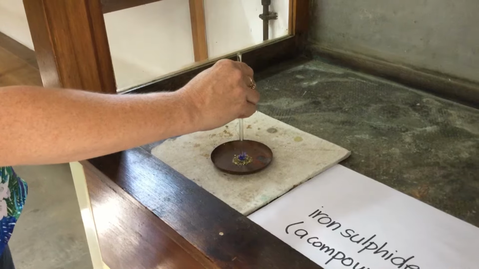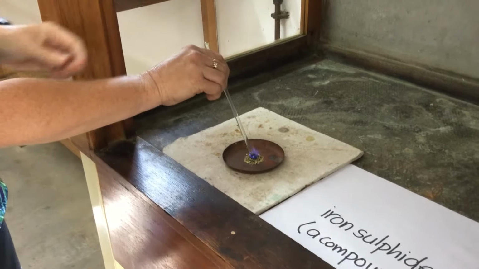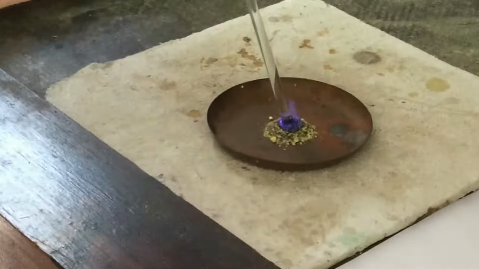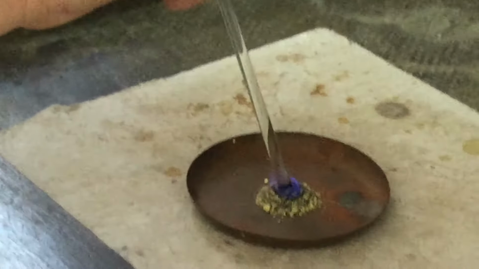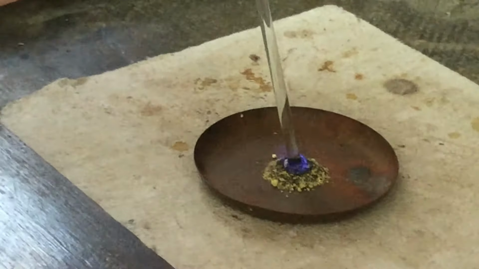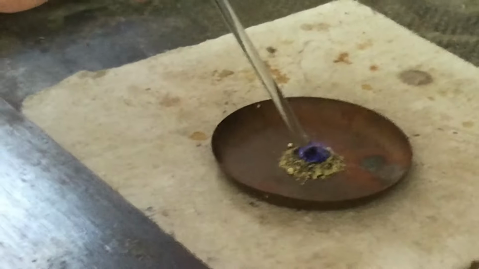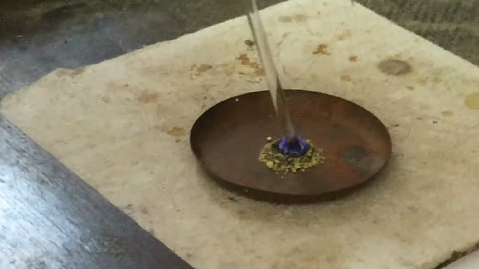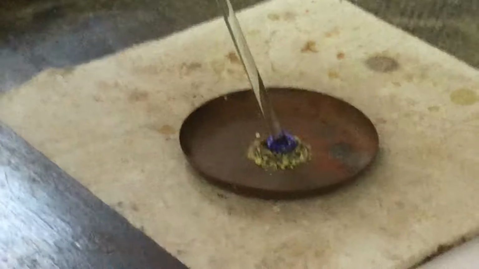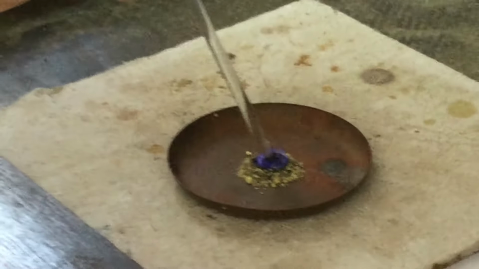So if I put that in there, you should see that the sulfur starts to melt and the reaction will begin. We're doing this reaction in the fume cupboard because sulfur dioxide can be given off, which is a poisonous gas. So we'd rather that the gas is extracted.